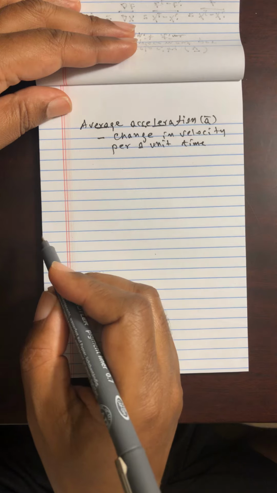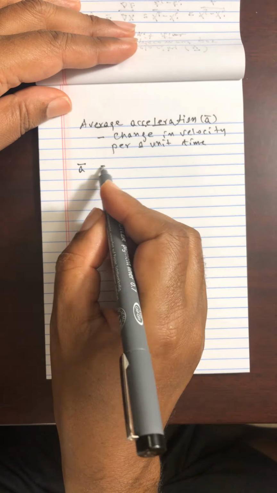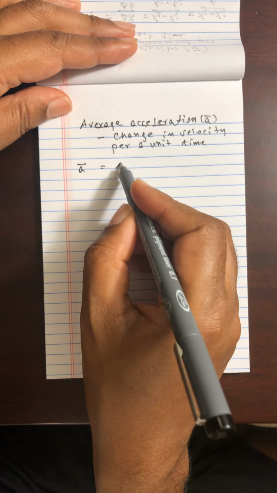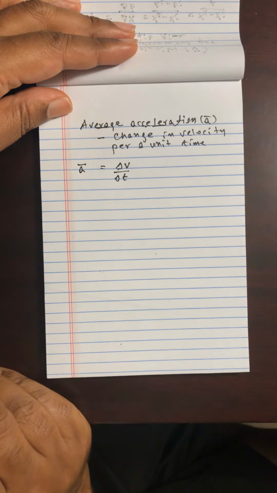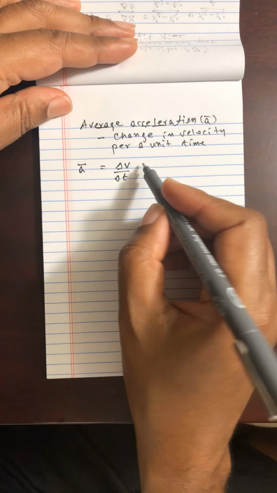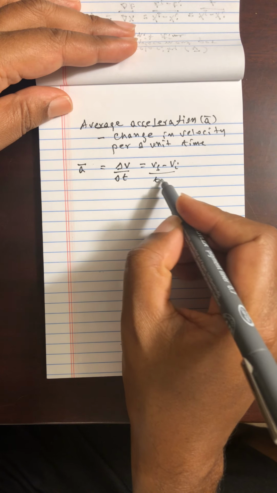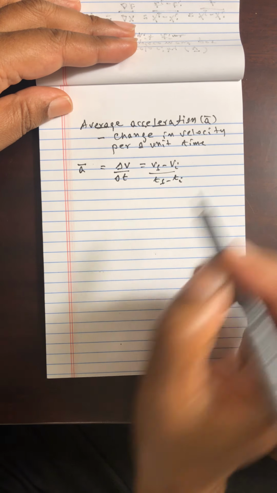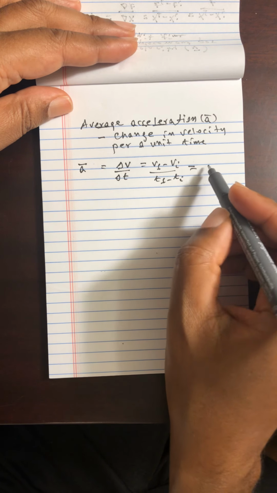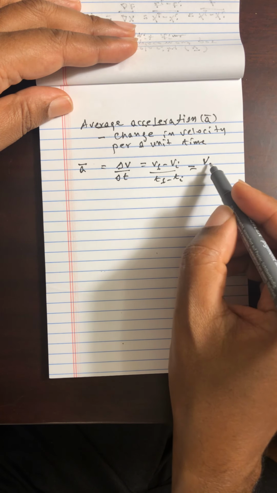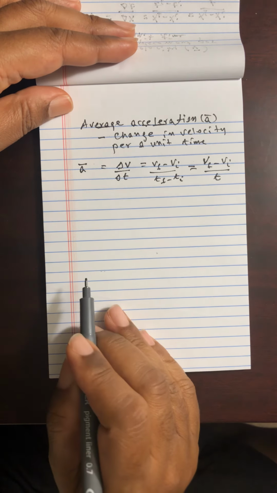Mathematically, average acceleration is change in velocity divided by the time taken. We can write this as v final minus v initial over t final minus t initial. You can usually set the initial time to 0, so average acceleration equals vf minus vi divided by time taken.